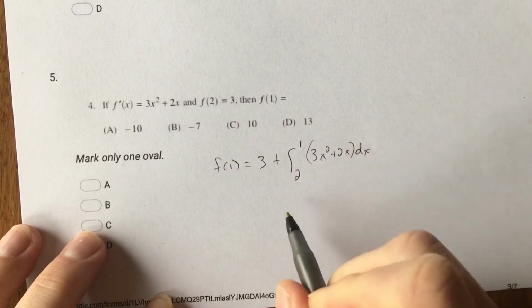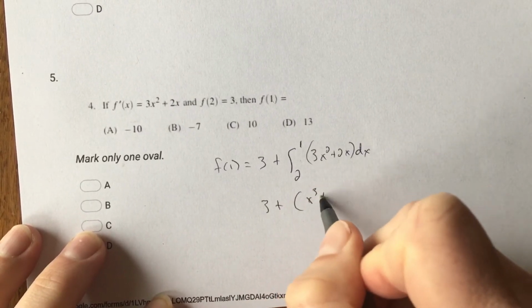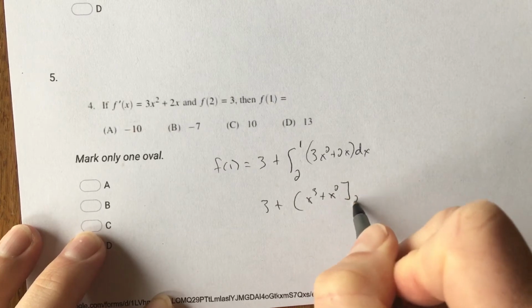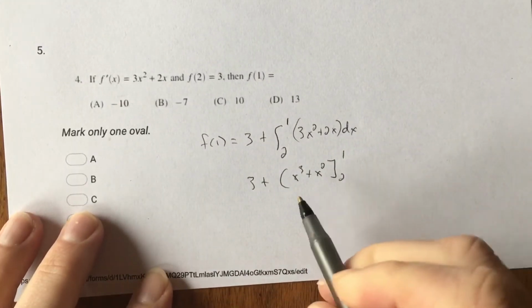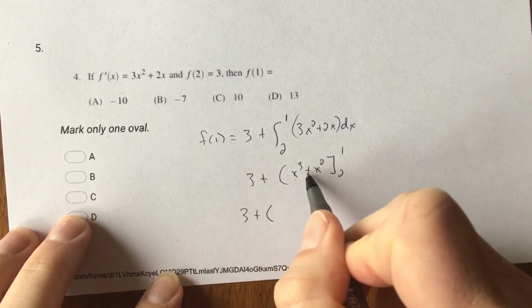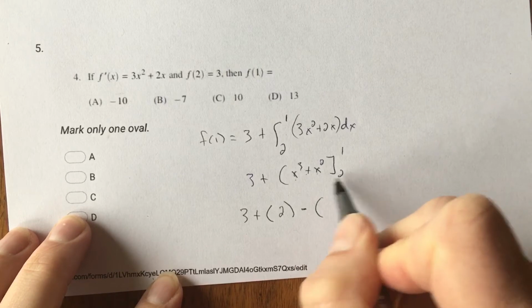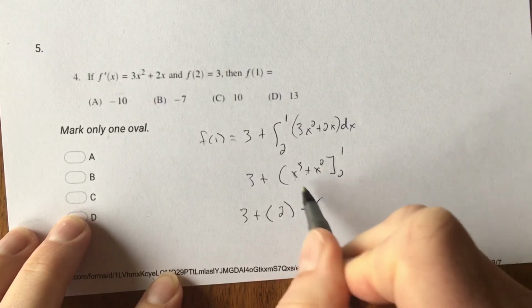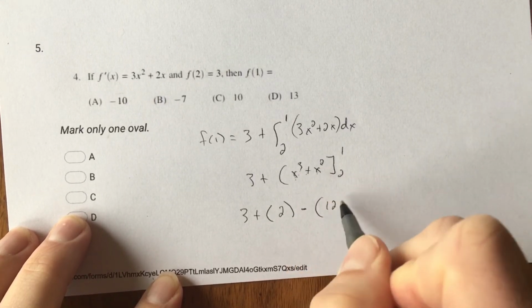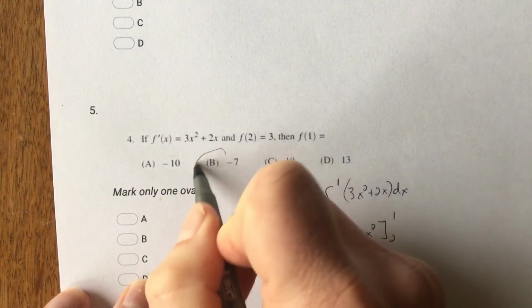Okay, and so this is going to be 3 plus, integrate that to x cubed plus x squared, and we're going to evaluate that now top minus bottom, so it'll be 3 plus 1 cubed plus 1 squared, so that's 2, minus 2 cubed plus 2 squared, that's 8 plus 4, 12. So 5 minus 12 gives us a negative 7.